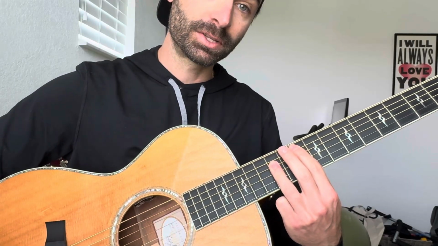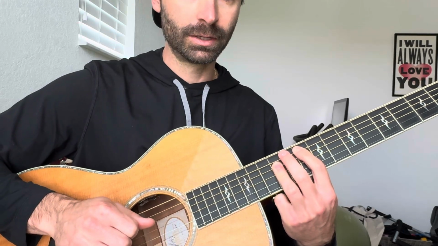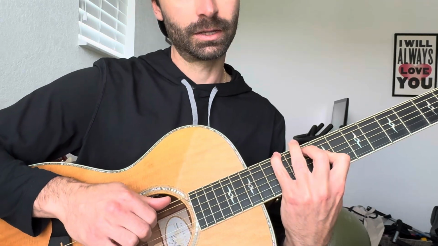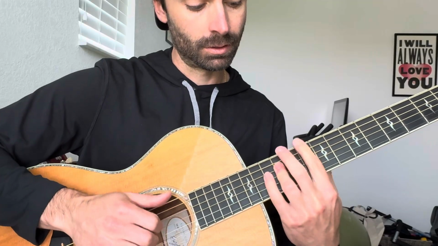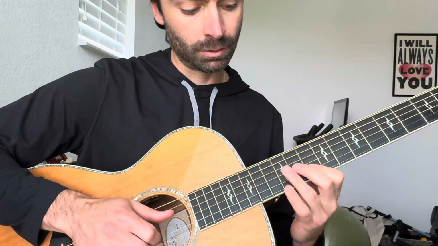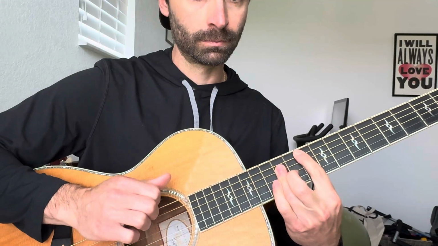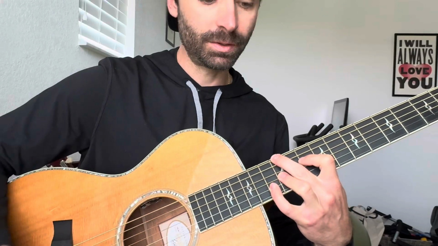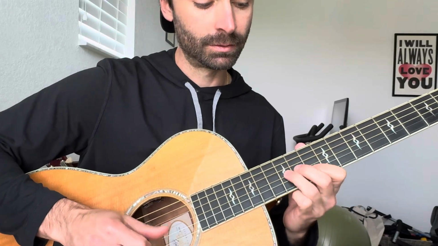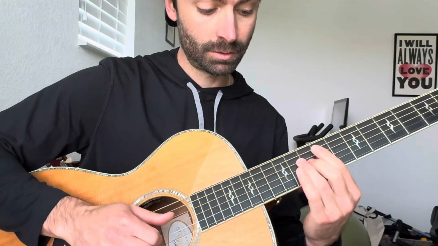In this one, for example, with G major, the E minor pentatonic is the same shape. Same thing goes for C major and A minor. D major.